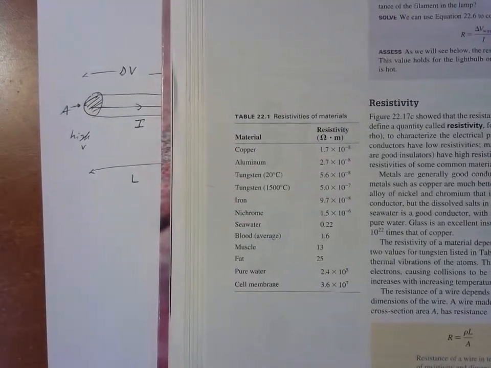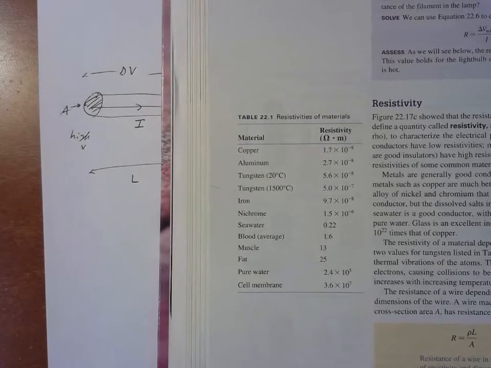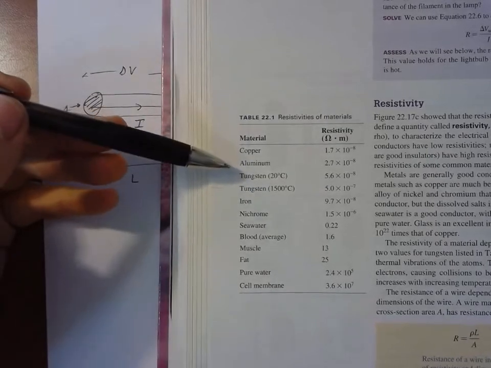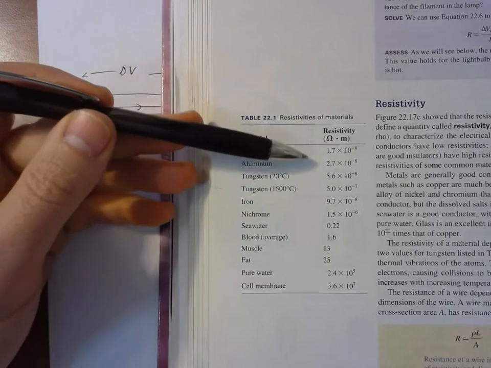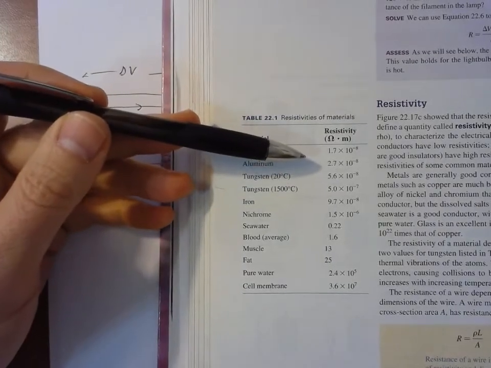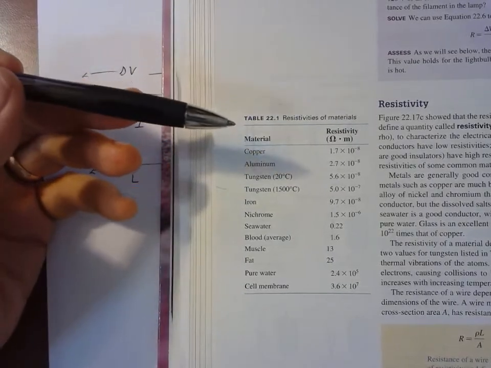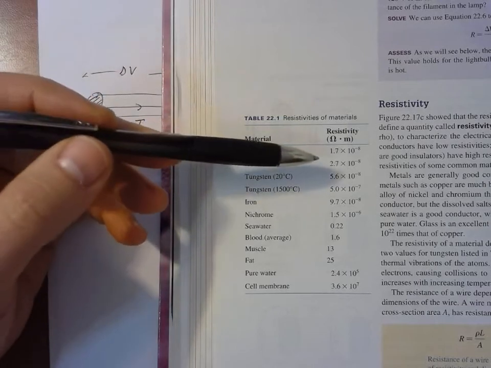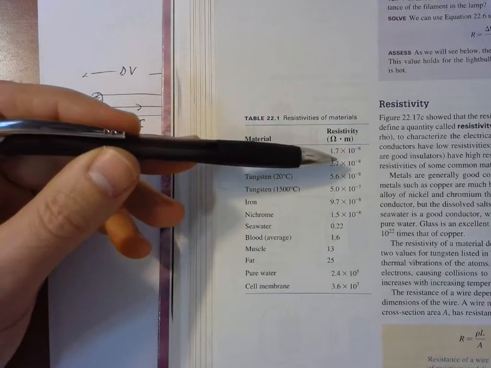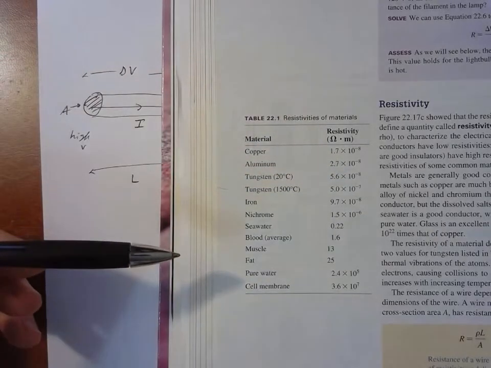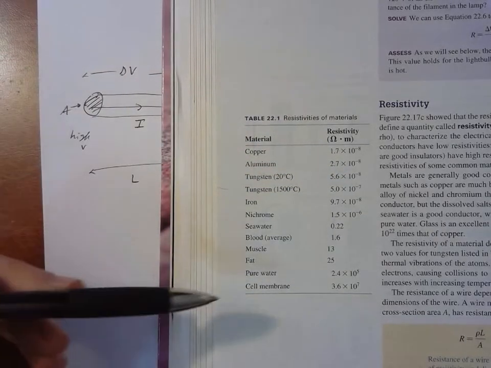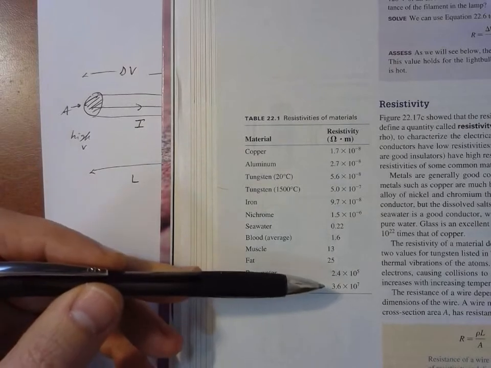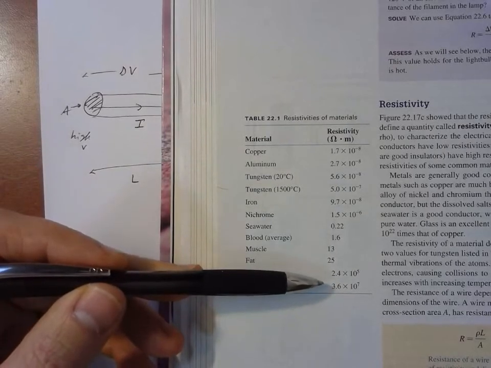So, for example, a really good conductor like copper or aluminum is going to have a very, very low resistivity, leading to a low resistance for whatever object you make out of that material. So these are quite small. Poor conductors like pure water have way higher resistivity.